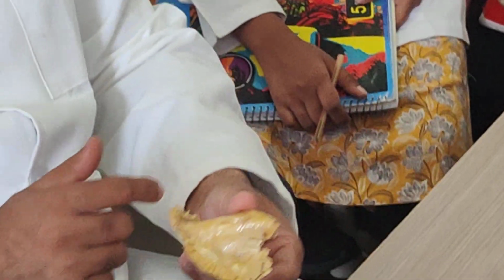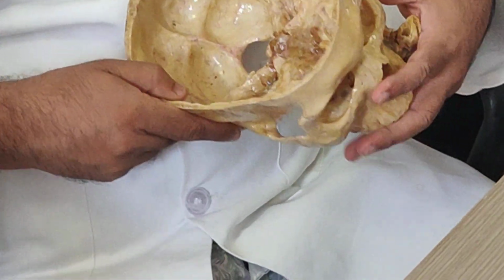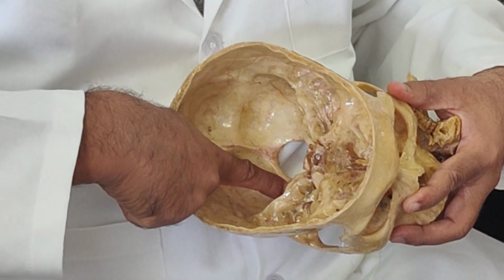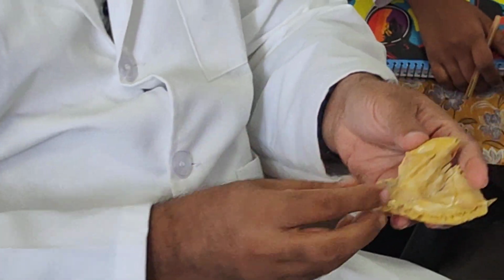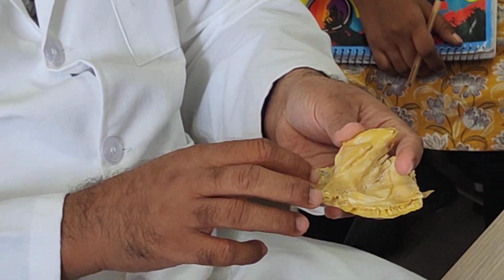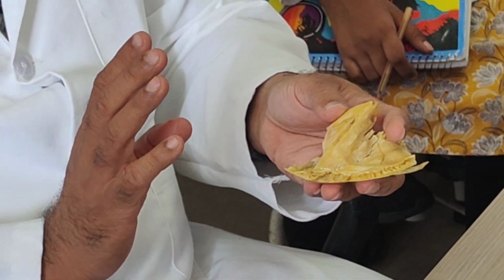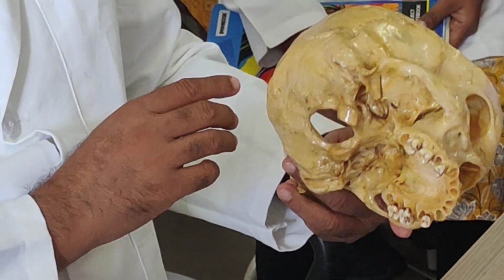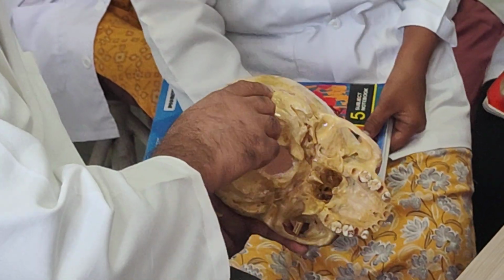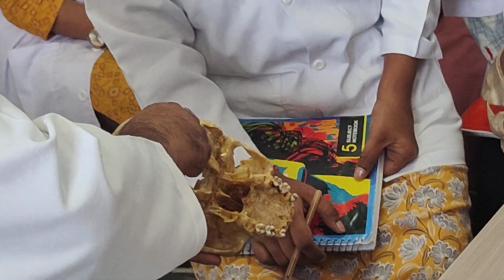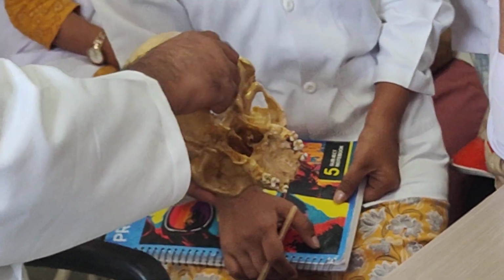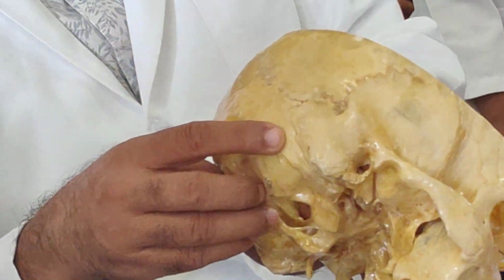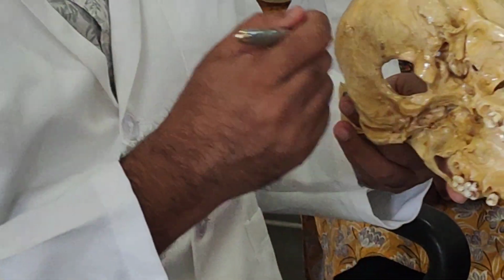The internal surface has a groove. In this one is the transverse sinus. Thereafter it is the sigmoid sinus. So this groove is for the sigmoid sinus. Okay. At this posterior border you may get a foramen, the mastoid foramen. At the posterior border you may get a foramen. This one is the mastoid foramen.